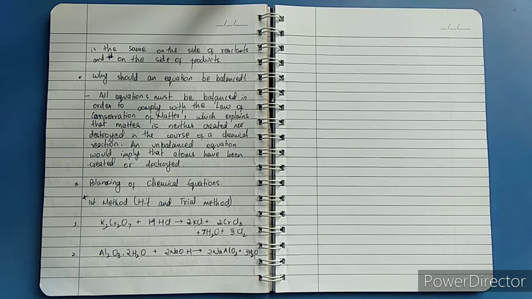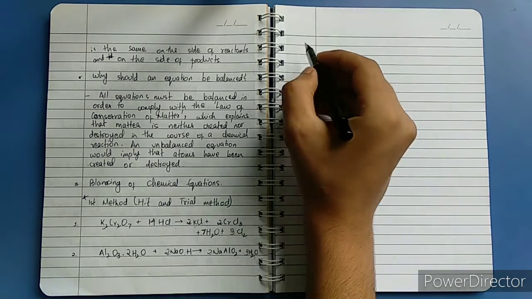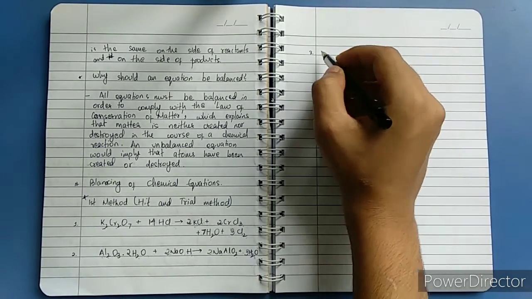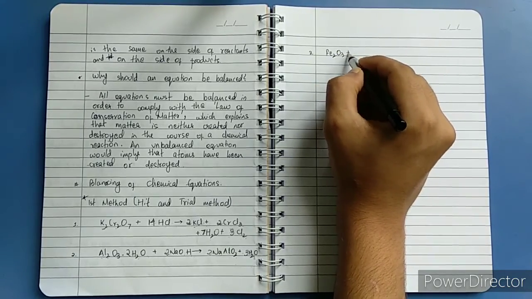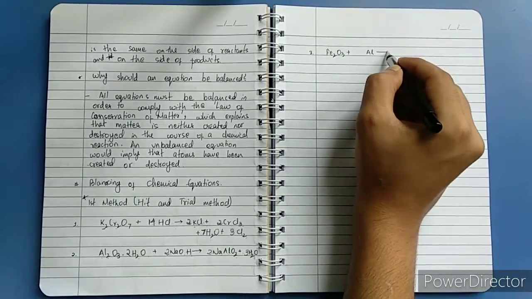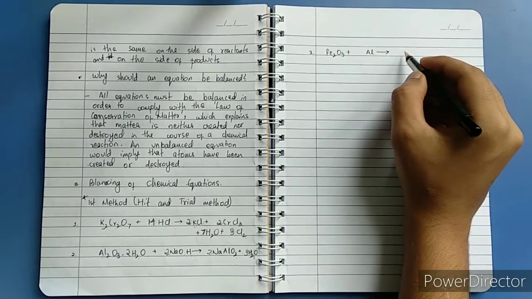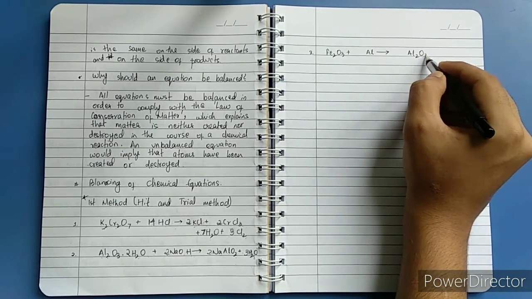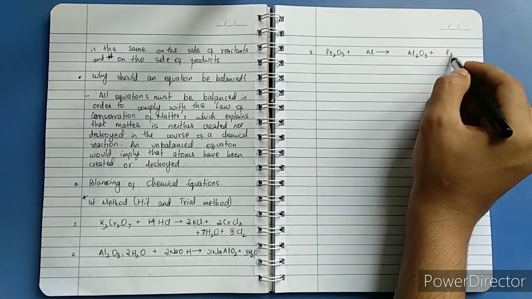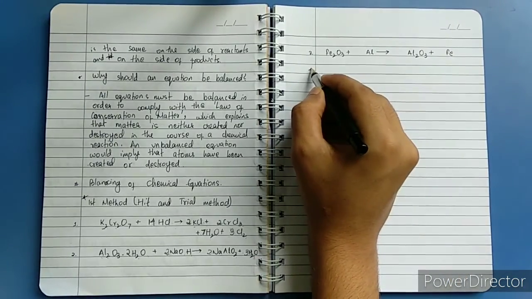Okay. The next equation, number 3. Fe2O3 plus aluminium gives Al2O3 plus Fe. I write the other equations as well.